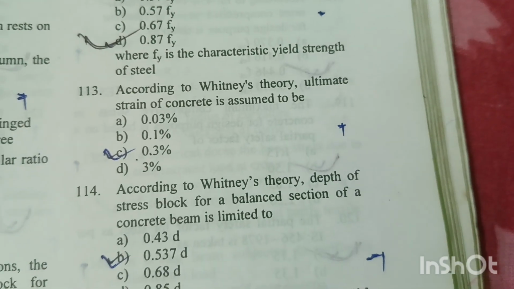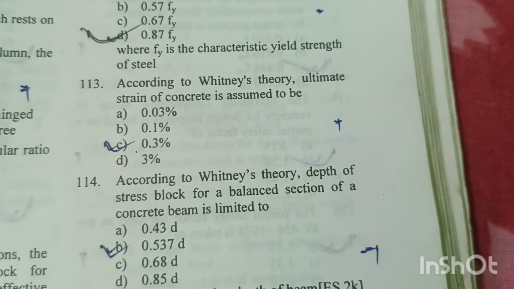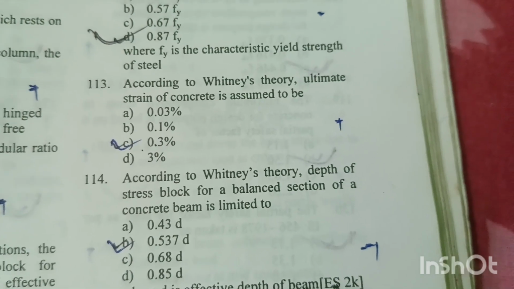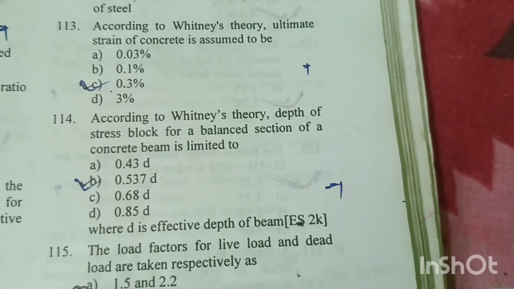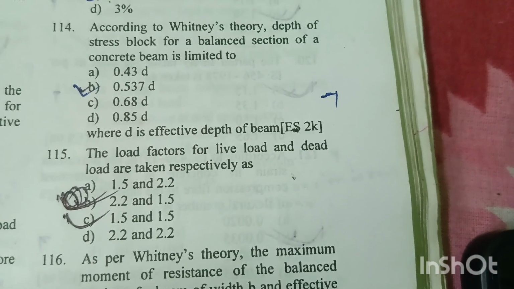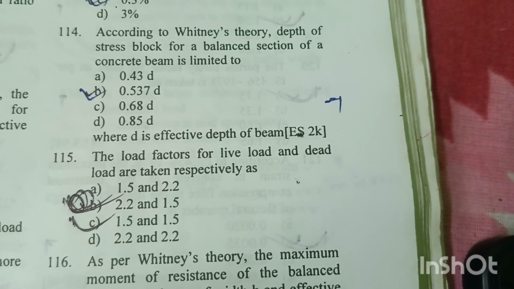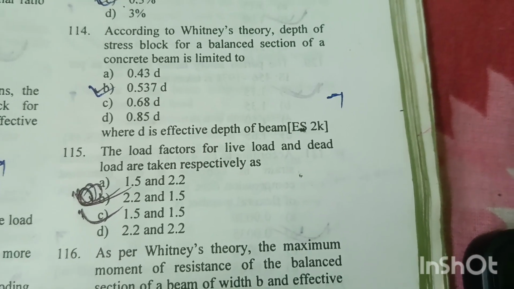Question number 114. According to Whitney's theory, the depth of stress block for a balanced section of a concrete beam is limited to 0.537 D. Option B is the right answer, where D is the effective depth of the beam. Question number 115. The load factors for live load and dead load are taken respectively as 2.2 and 1.5. Option B is the right answer.